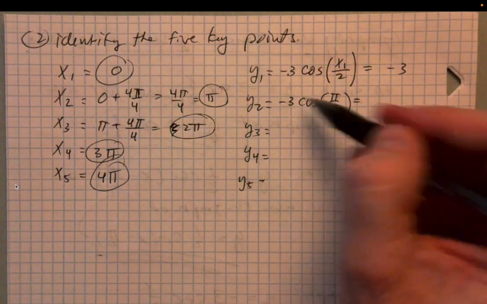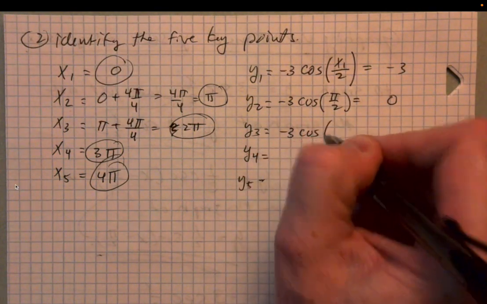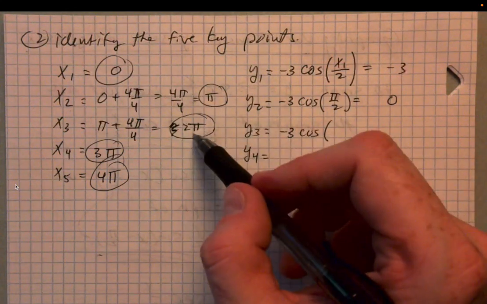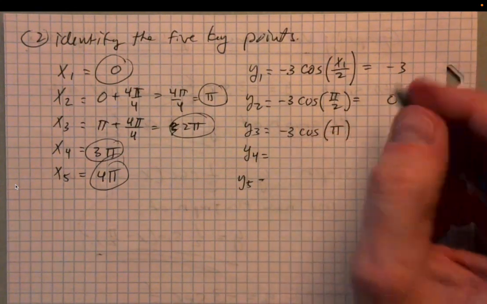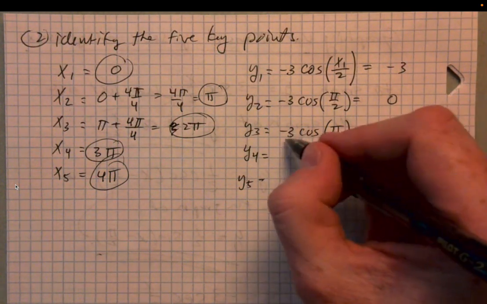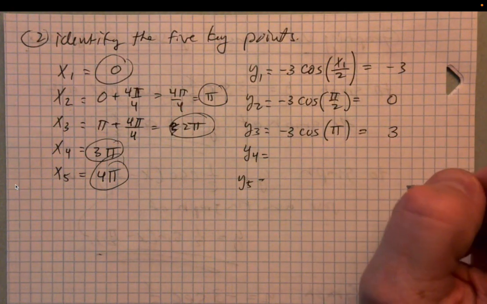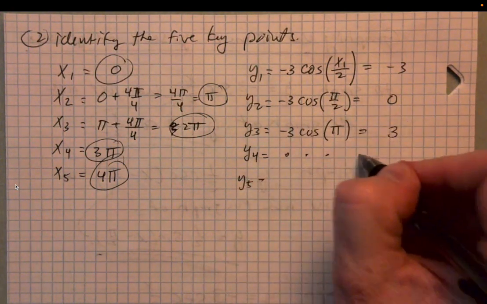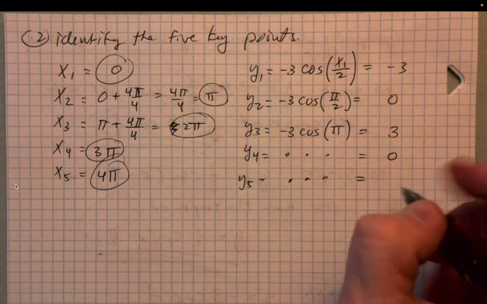Right, and so this is going to be 0. And this will be -3 times the cosine of 2 pi over 2, which would be just pi. And so here you're going to get -1 times -3, which is a +3. And then here you can do the same exercise and you get a 0, and you do the same exercise here and you get -3.